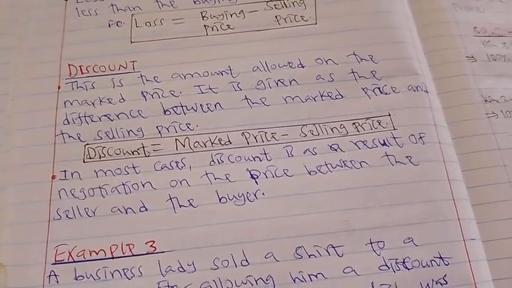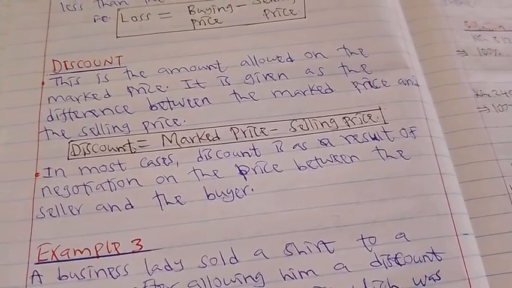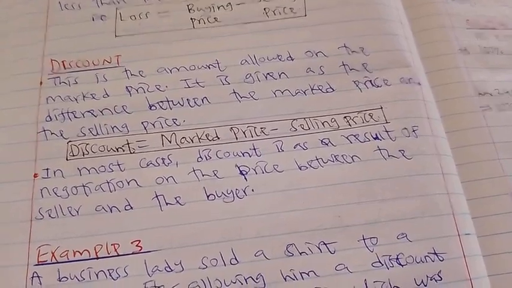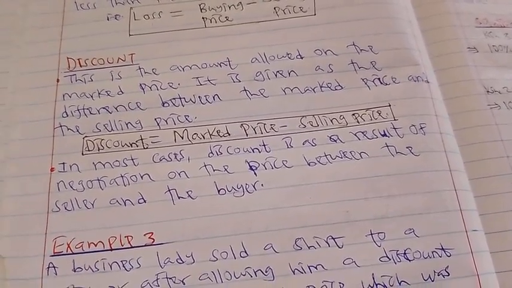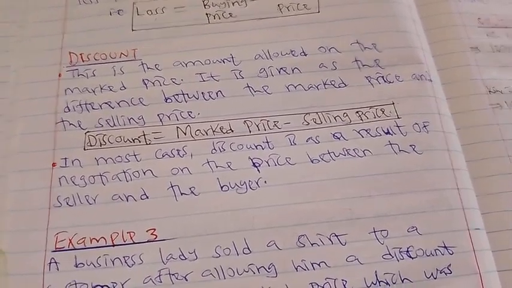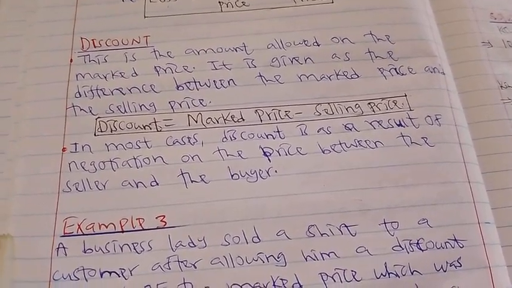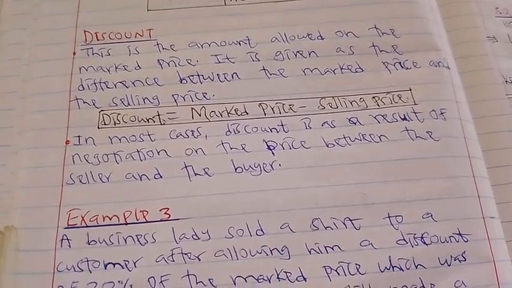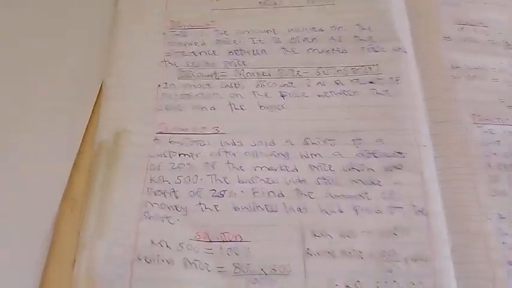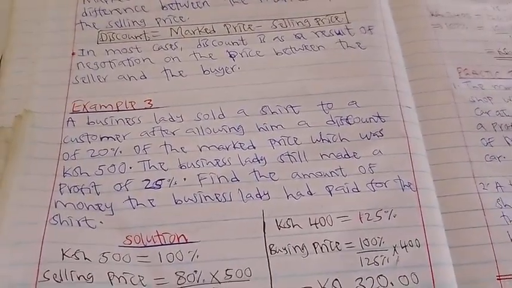we experience a discount if the seller reduces the price of the item or of the services to a lower value than it was indicated earlier or than it was advertised. In most cases, discount is a result of negotiation on the price between the seller and the buyer. Now, these three aspects, profit, loss, and discount, will be dealt with in the subsequent examples.